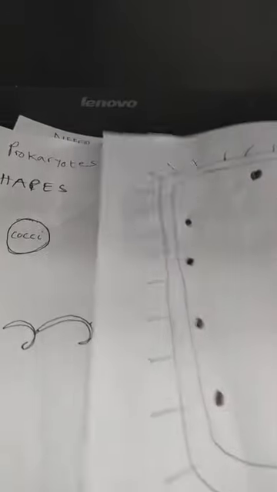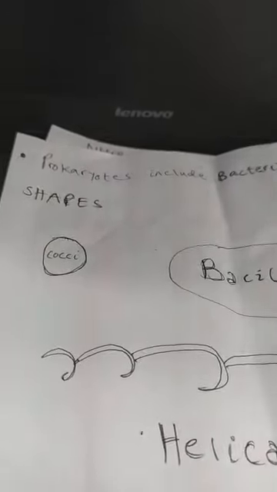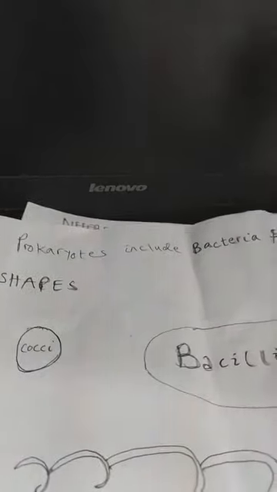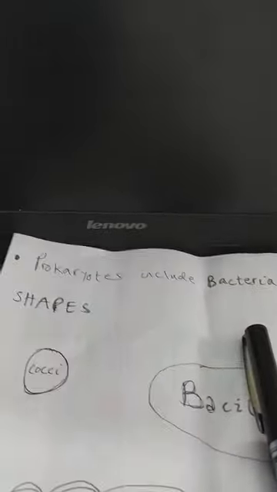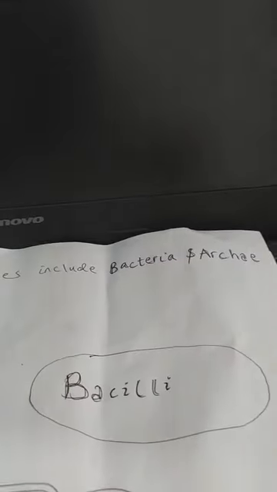Let's see also the different shapes that our prokaryotic cell can take. So we said earlier, our prokaryotic cell can take different shapes. And before we see the shapes, let's see the examples of our prokaryotic cell as seen here on top of our paper. Prokaryotic cells include bacteria and archaea.